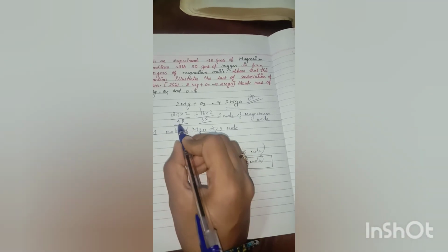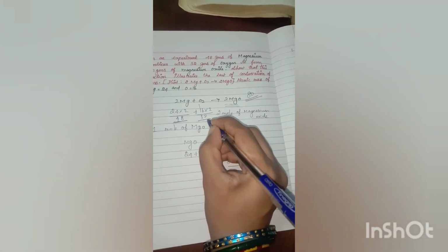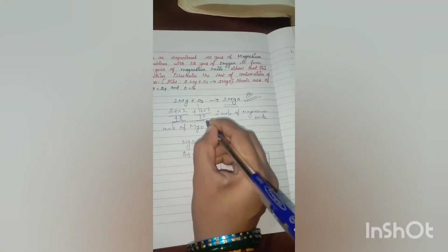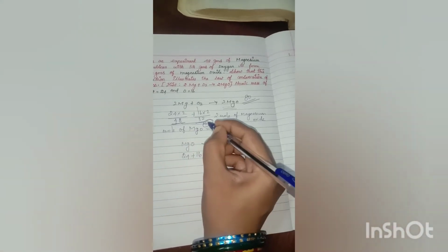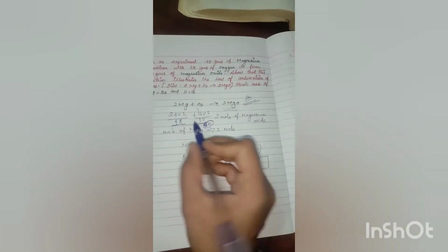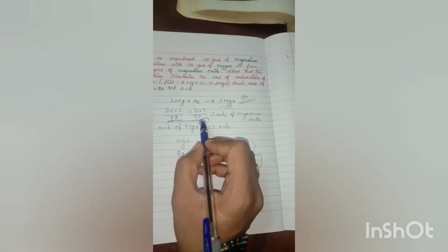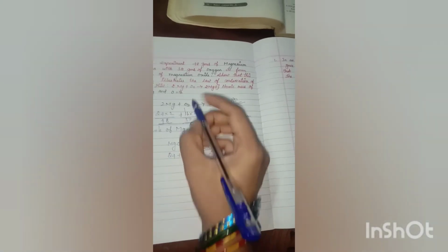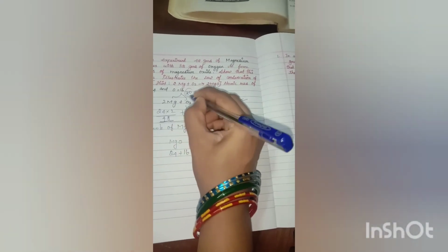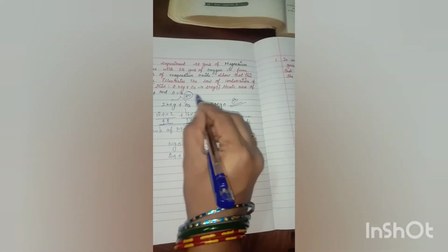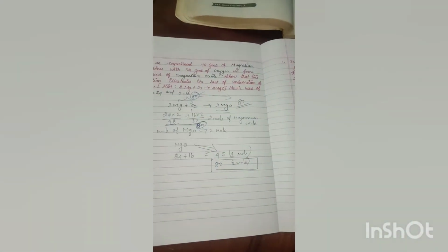So 48 plus 32 is 80. Sorry, I'm so sorry, 80. So 48 plus 32 is 80. So here we got the total mass is 80. So this 80 is equal to this 80. So we proved this through the problem.